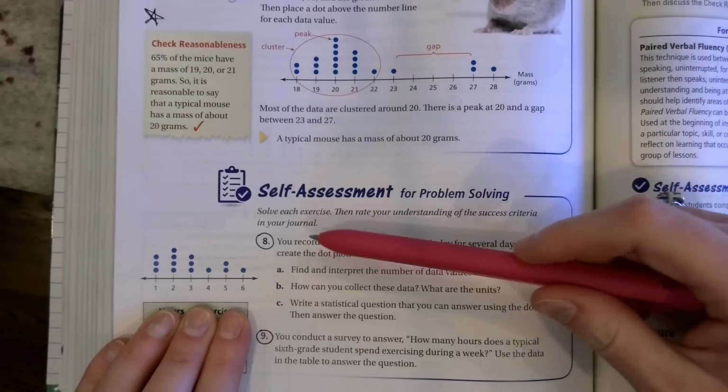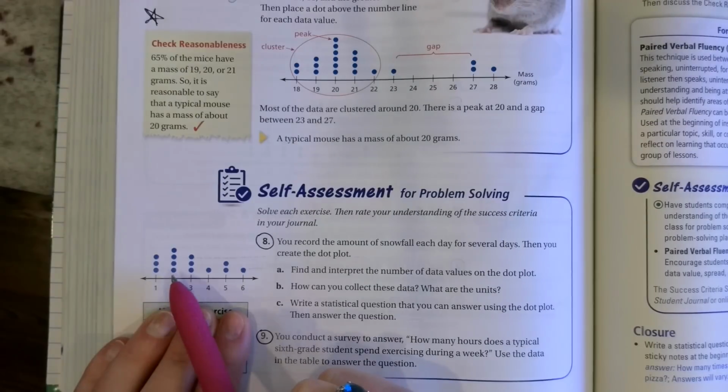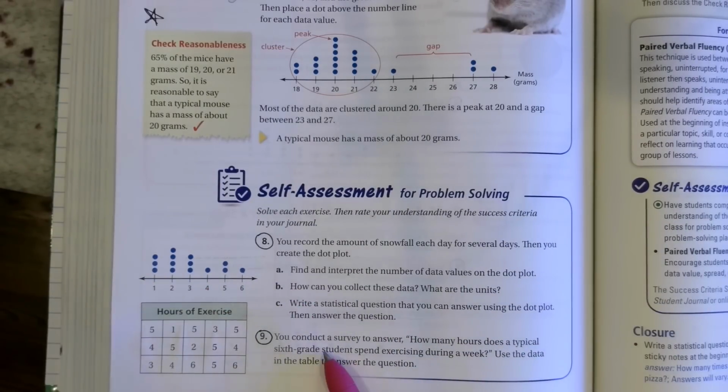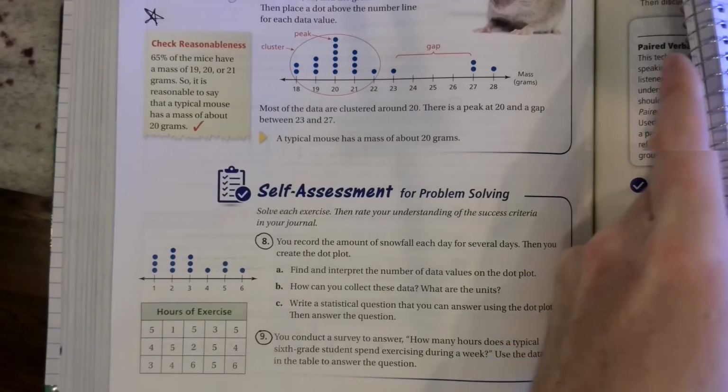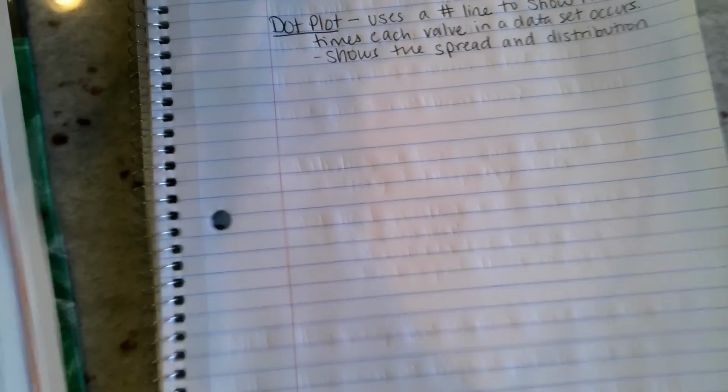So hopefully you're able to look at the dot plot and answer these questions, seeing what these dots represent. Question number 9 says, you conduct a survey to answer how many hours does a typical 6th grade student spend exercising during a week? Use the data in the table to answer the question. So in order to answer this question, you could create a dot plot. So I'm now going to go over here so I can create a dot plot and look at that.